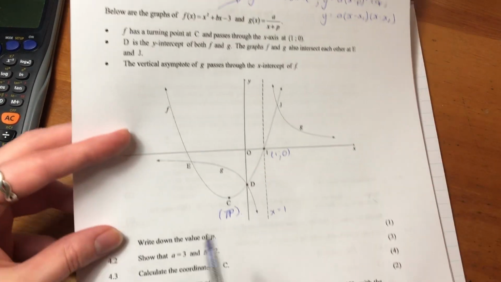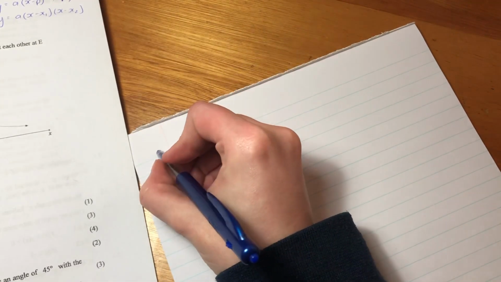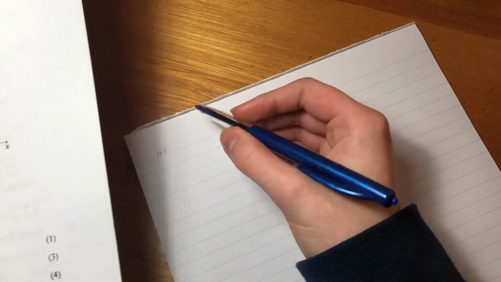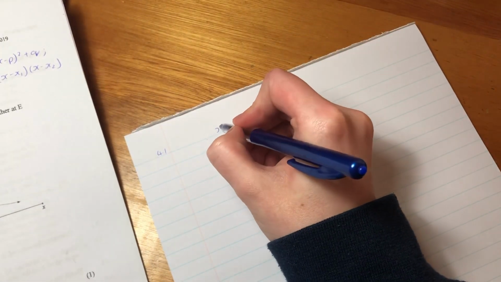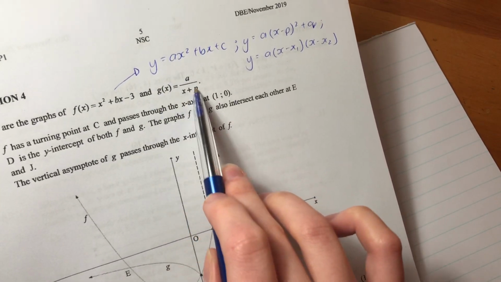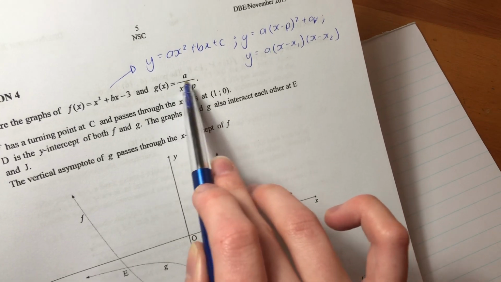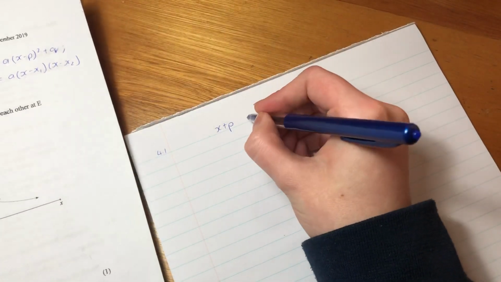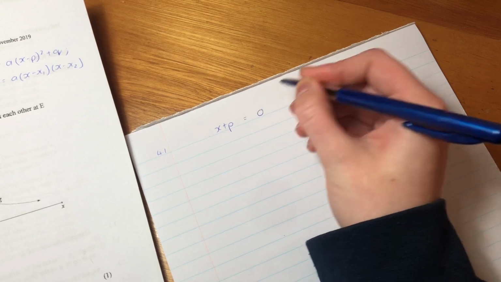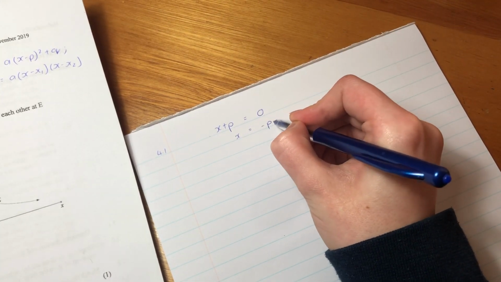So it says, write down the value of p. Okay, 4.1. So what did I say to you? I said x plus p at the bottom of the hyperbola, because we know that that's where p is sitting. I'm just looking at the bottom, because remember I said that this helps us with our asymptote. So x plus p, if we set that equal to 0, helps us solve for our asymptote, so x equals negative p.